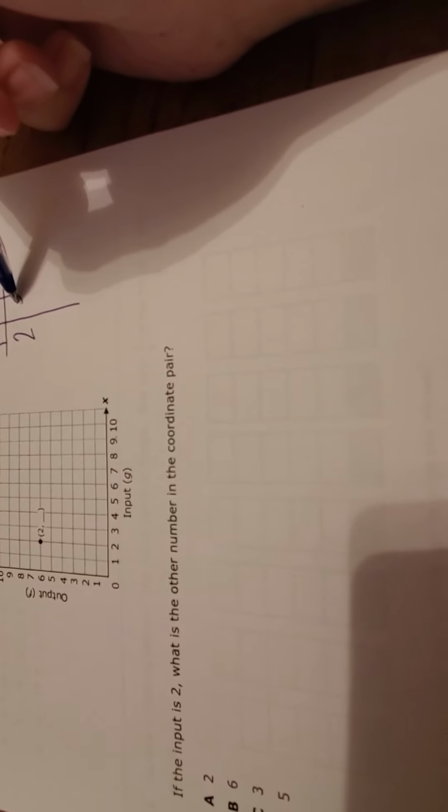We have F and we have G. We know that F, it says, is the input, so that's going to be your X value. G is going to be the output. That's going to be your Y value. So we have 3G. It says if the input is 2, okay, the input is 2, what is the other number in the coordinate plane? So it's going to be, F is going to equal 3G.